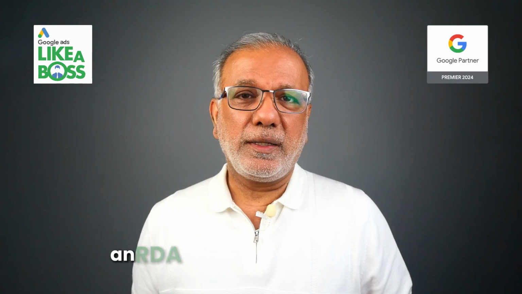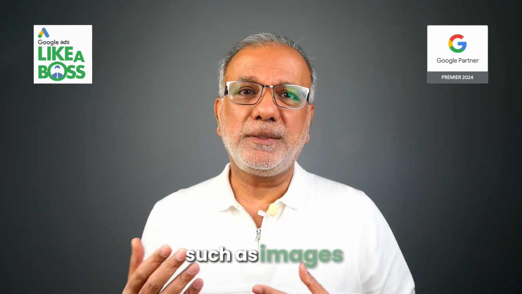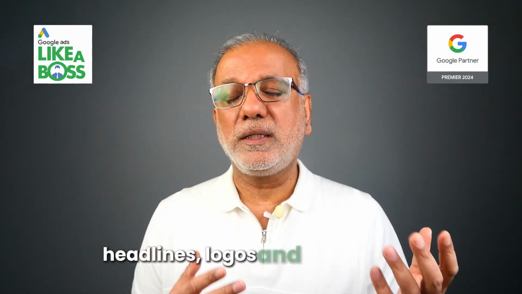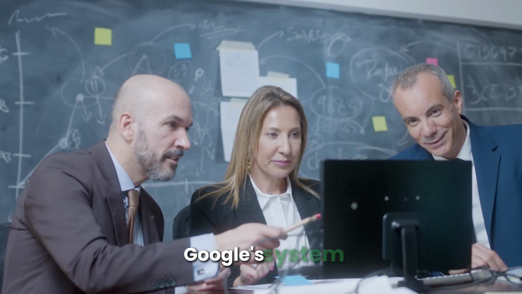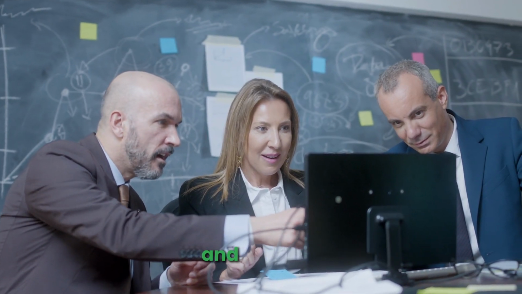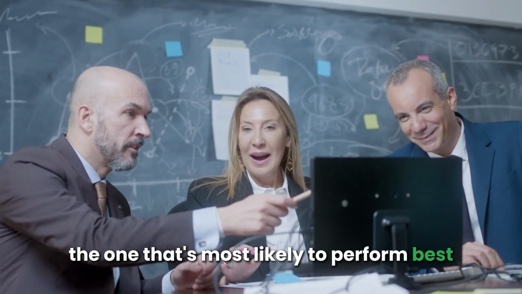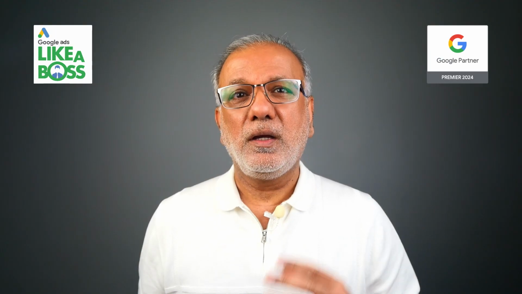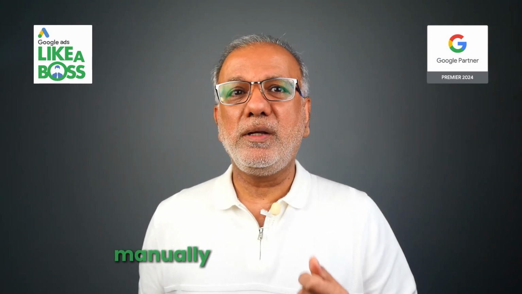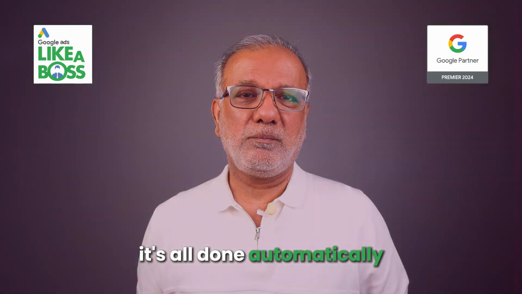When setting up an RDA campaign in Google Ads, you'll upload various elements such as images, headlines, logos, and descriptions. Google's system then tests different combinations of these elements and serves the one that's most likely to perform best for a given context. You don't have to worry about manually adjusting the ad size. It's all done automatically.